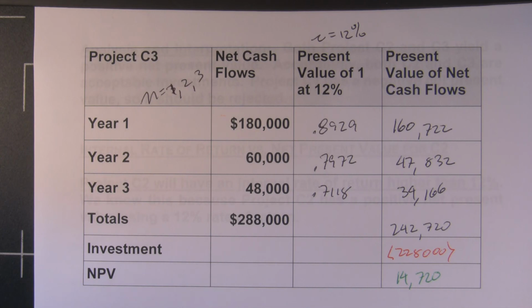And the next thing it says is, how would we interpret this? Both 2 and 3 are acceptable because they have positive net present value. We know that project 2 will have an internal rate of return higher than 12% because we use 12% to compute the rate. So we're good to go. The moral of the story is, the sooner you get your cash, the more it's worth.